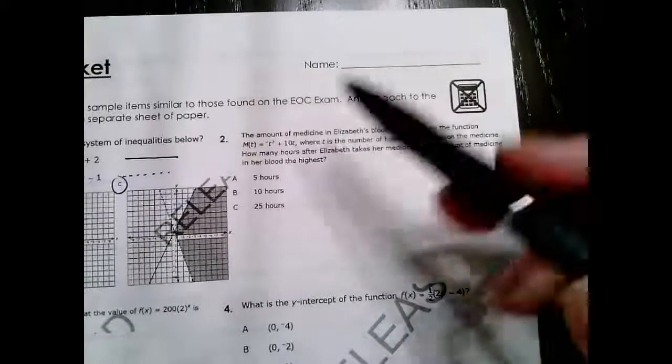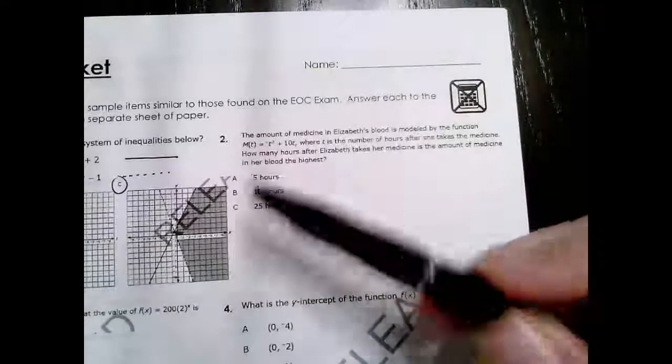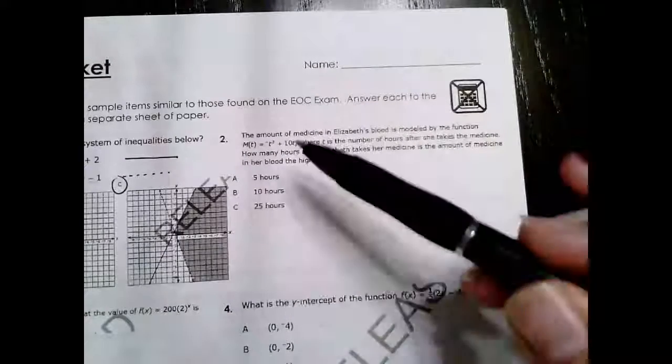Okay, number 2. The amount of medicine in Elizabeth's blood is modeled by the function m of t equals negative t squared plus 10t, where t is the number of hours after she takes the medicine. How many hours after Elizabeth takes her medicine is the amount of medicine in her blood the highest? They give you 3 answer choices. Guess what I would do? I would plug all of your answers in, and I would see which gives you the highest amount.